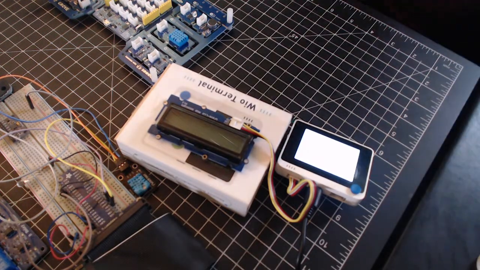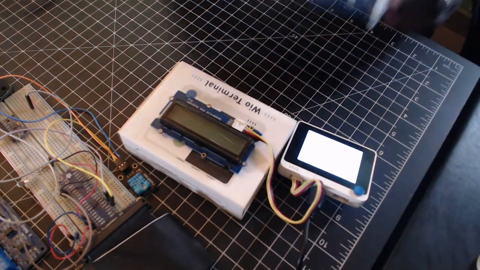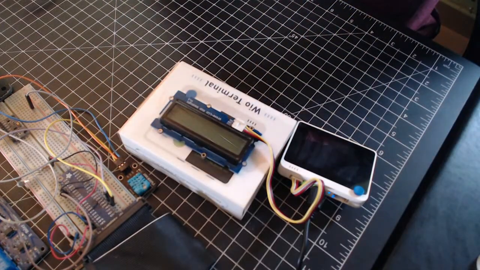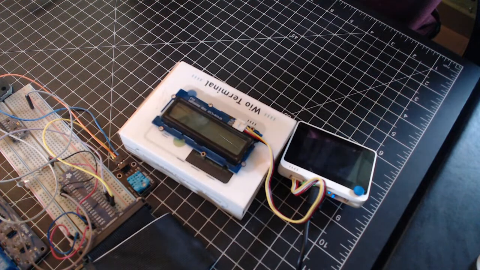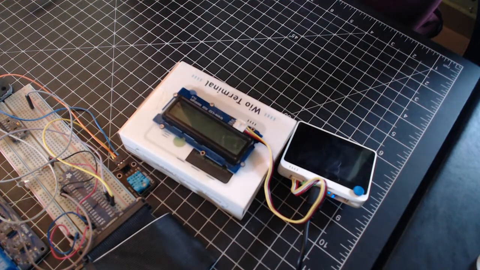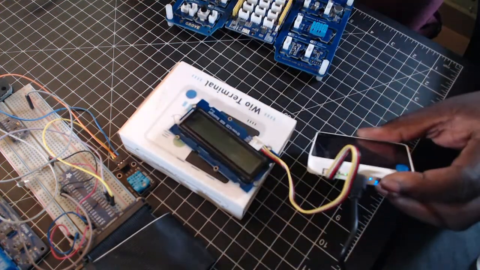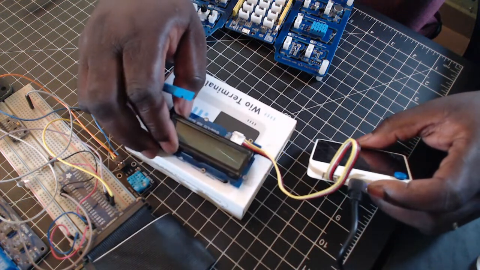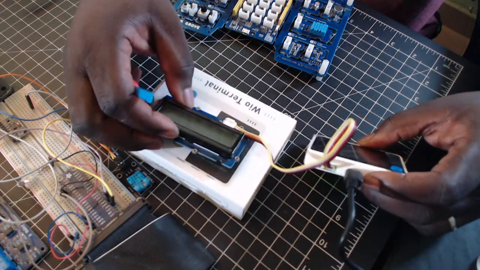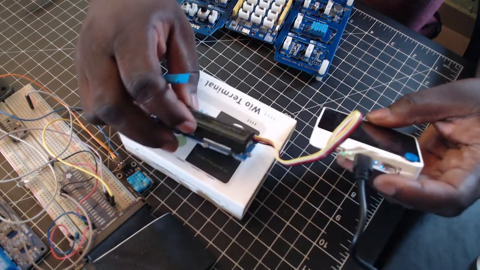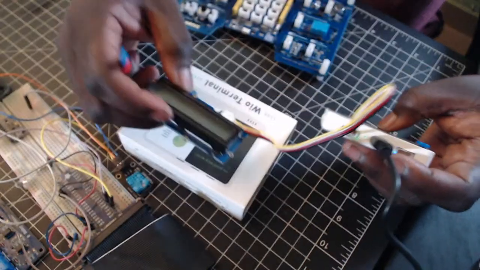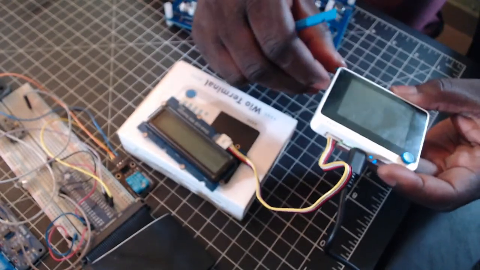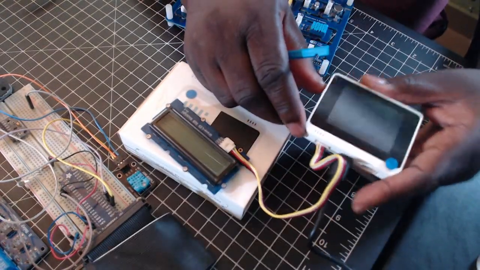Whilst that's happening, I'm going to go to the Seeed Studio website, and then I'm going to verify that it's done. Hold on. Let's see. So we deployed this. Okay, let me actually turn it off and turn this back on.